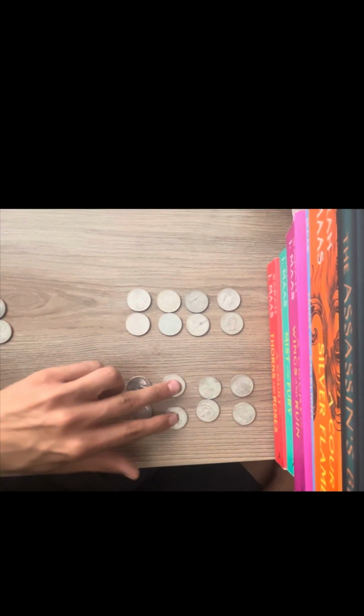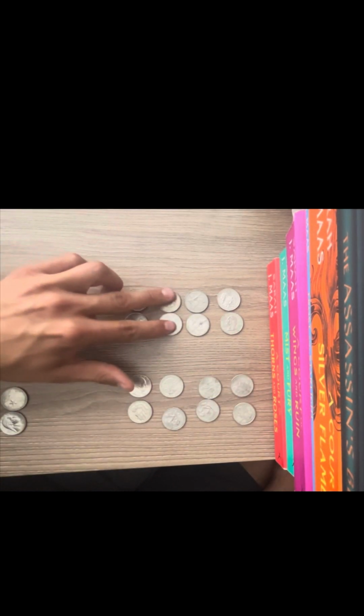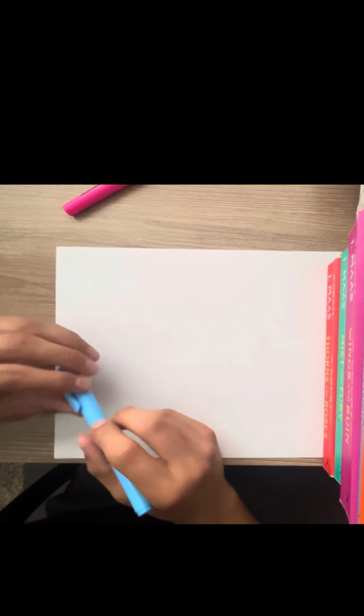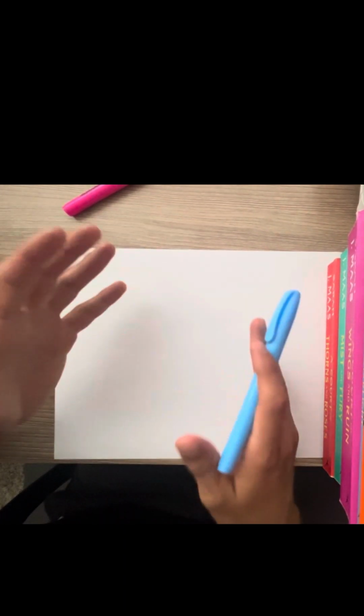2, 4, 6, 8, 10, 12, 14, 16. Good job. So we just used coins to discover even and odd numbers. Now let's do the same thing by using a blue and a pink marker, right?